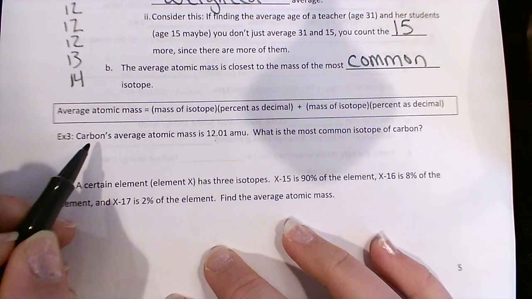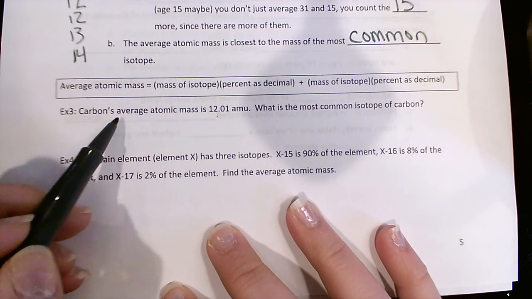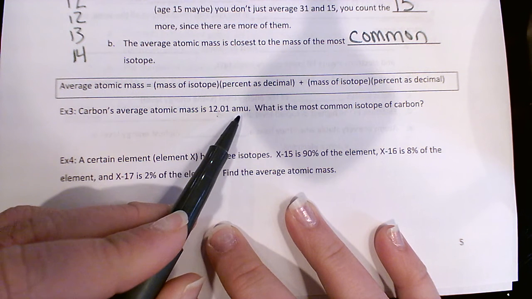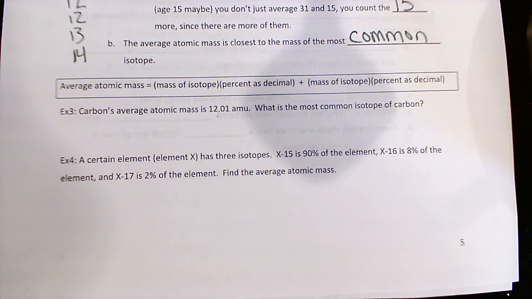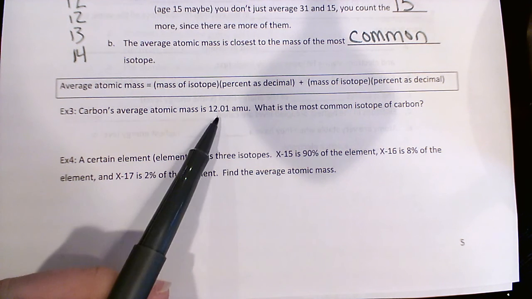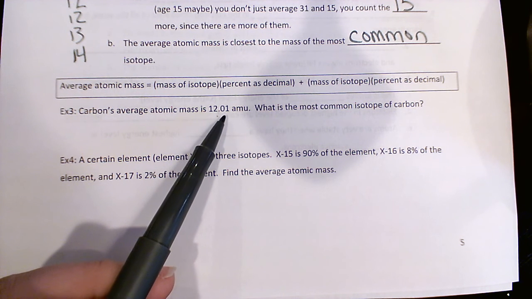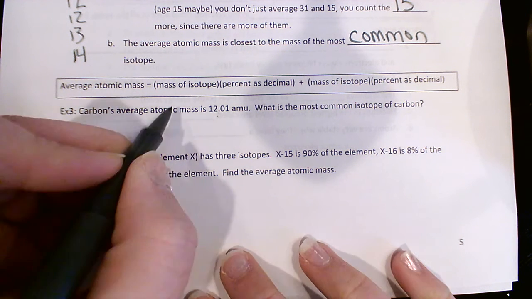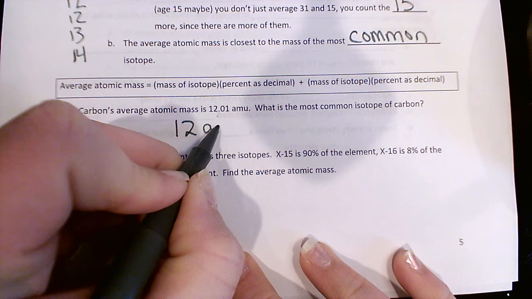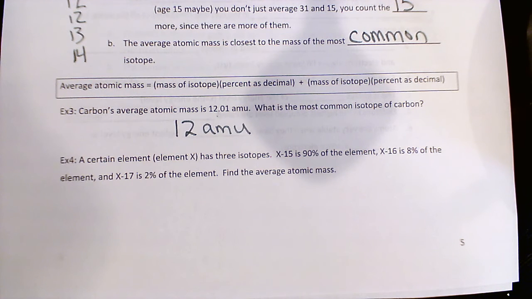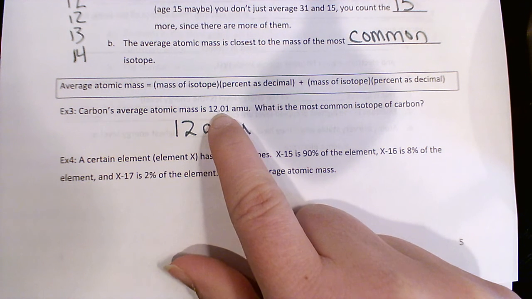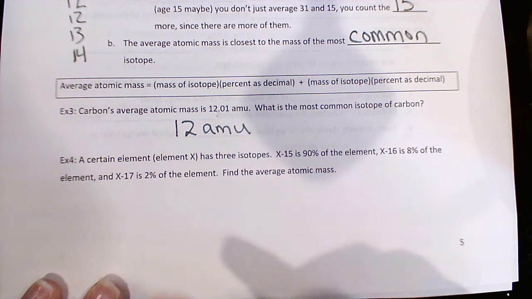Okay, so this says, we don't even have to do the math on this one. It says carbon's average atomic mass is 12.01 atomic mass units. What is the most common isotope of carbon? Well, that number is really, really close to 12, right? So if the average atomic mass is really close to a number, we would say the most common isotope is probably 12. It's pulling the average towards 12. All right, there's some that have a mass of 13 and some that have a mass of 14, and they're pulling the average up a little bit, but the most common isotope is probably 12.